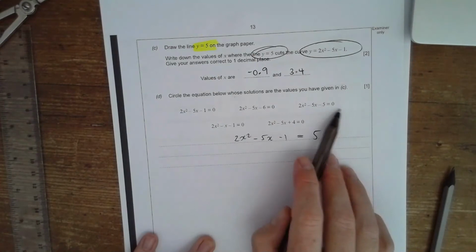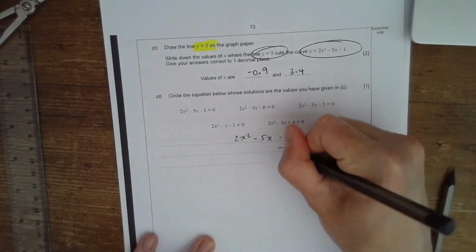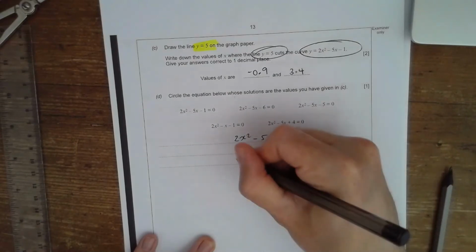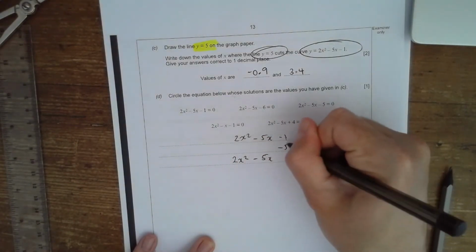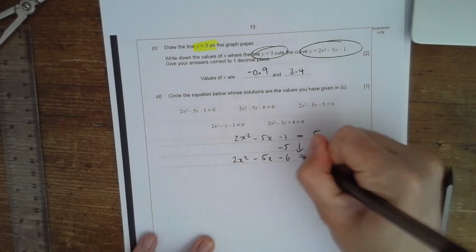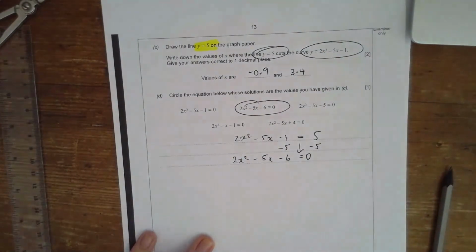Now, notice all of these say equal to 0. So they've got rid of this 5 here, so they take away 5 from each side. Now, the 5 only deals with the numbers. The 2x squared doesn't get affected, neither does the 5x. And minus 1 minus 5 is minus 6 equals 0. So we're looking for that option there, which is the second one. Okay.